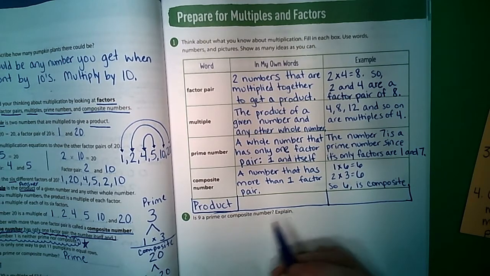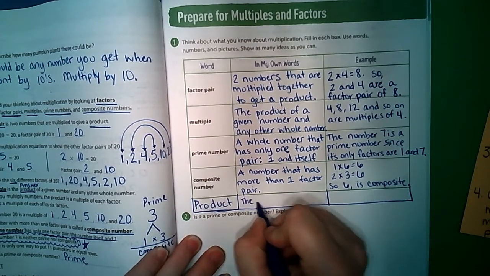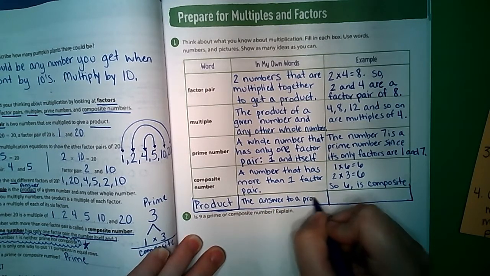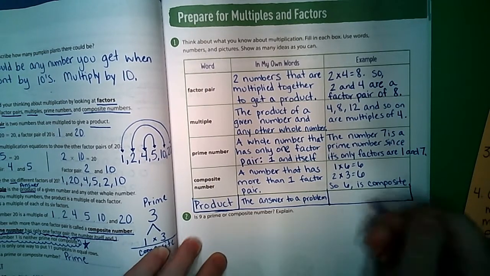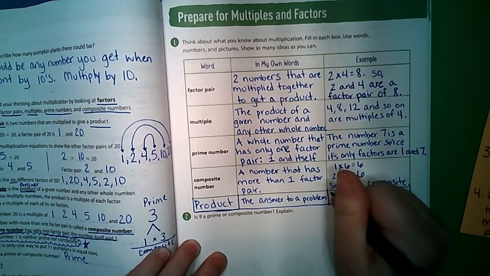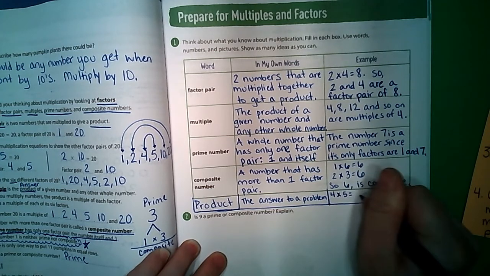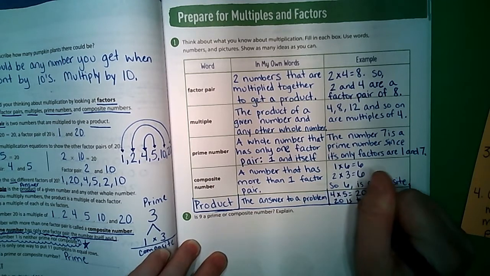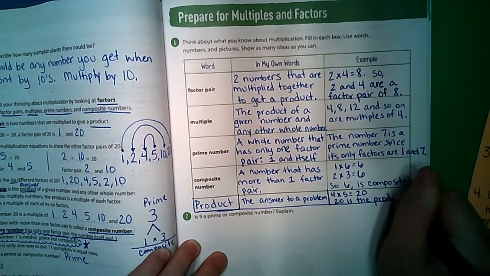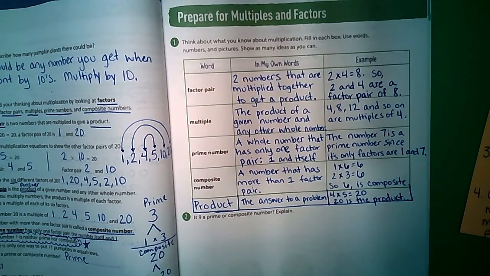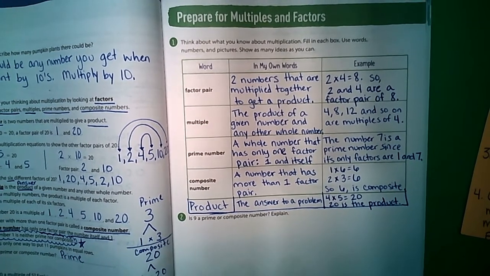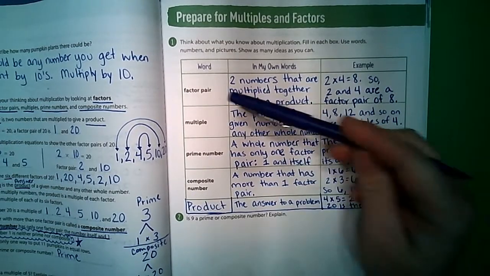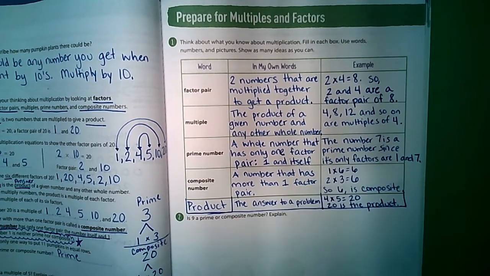Last one, product. The answer to a problem. So let's do 4 times 5 equals 20. 20 is the product.